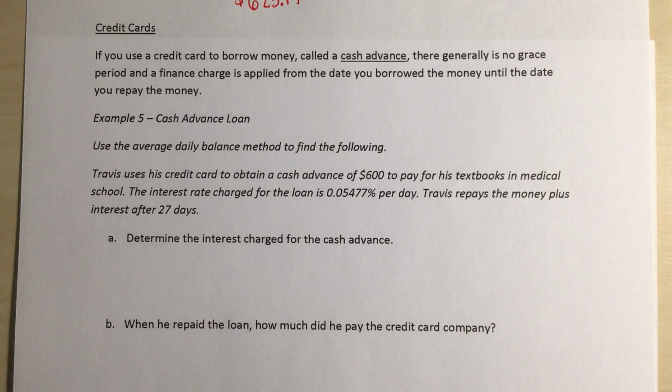All right, so we're going to finish off this section, section 10.4, with one last example talking about credit cards. If you use a credit card to borrow money, called a cash advance, there is generally no grace period, and a finance charge is applied from the date you borrowed the money until the date you repay the money. This is generally a very expensive way of borrowing money. Right? So generally cash advances, it's an expensive way of borrowing money. You end up paying back a lot of interest.